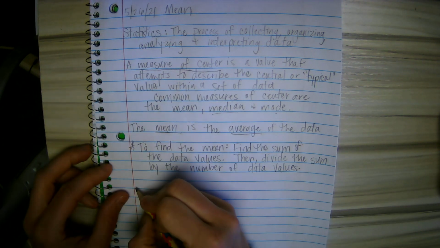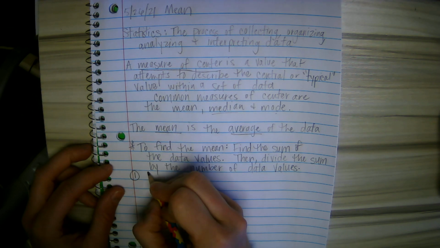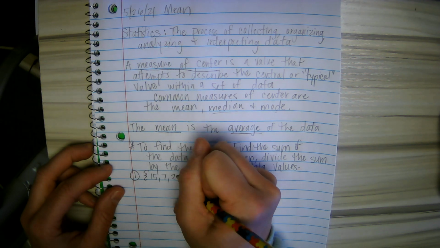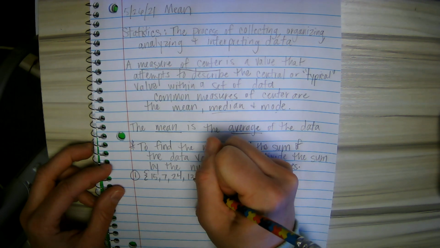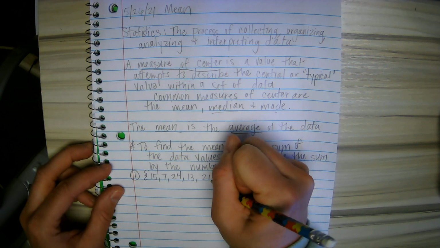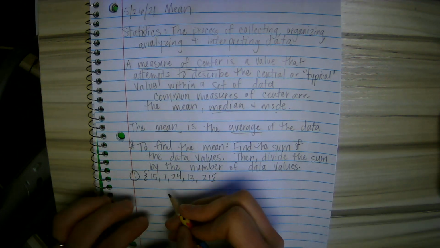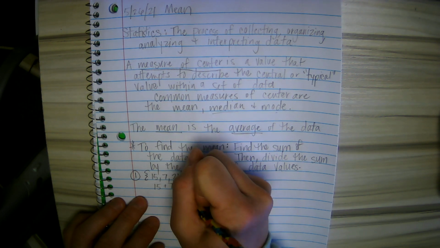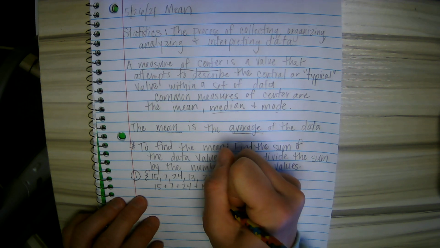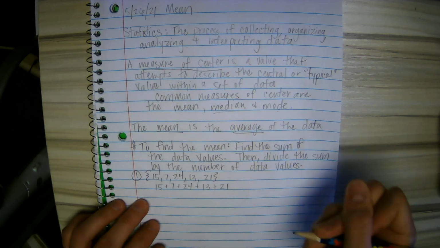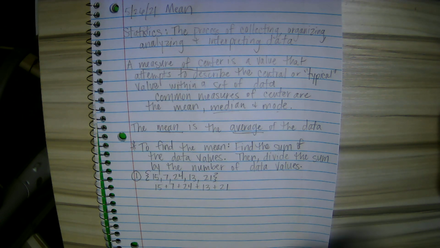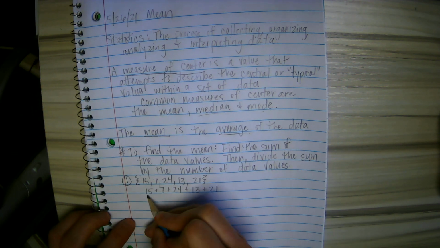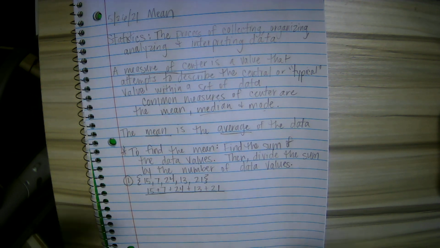So if we're looking at a data set and we have 15, 7, 24, 13, and 21, the first thing we have to do is add up all the data values: 15 plus 7 plus 24 plus 13 plus 21. Then I'm going to divide by the number of data values.